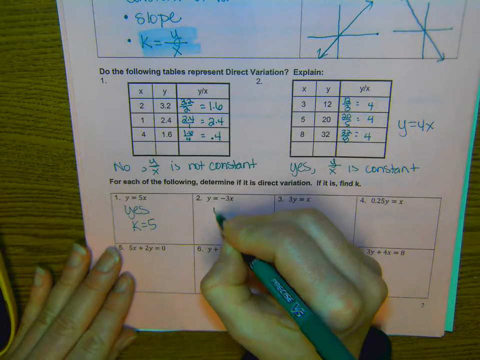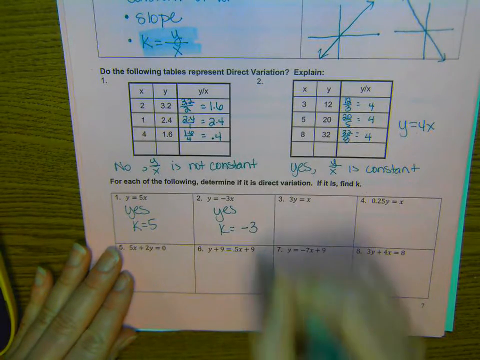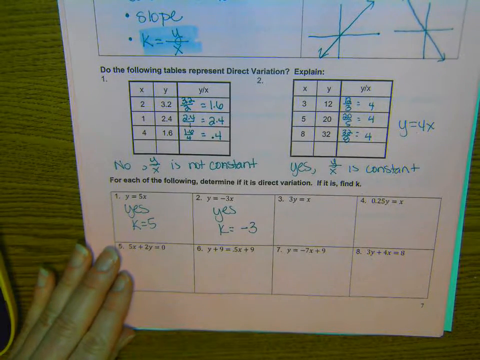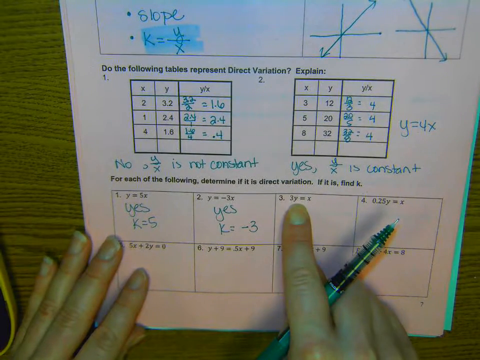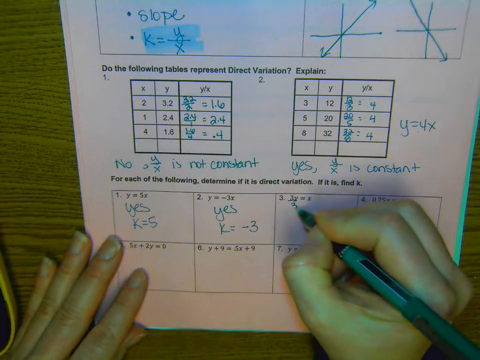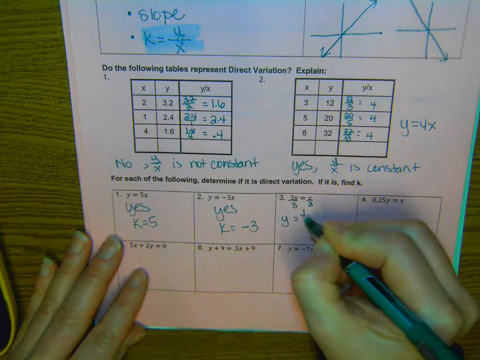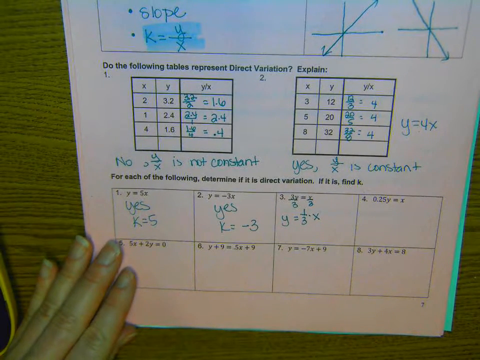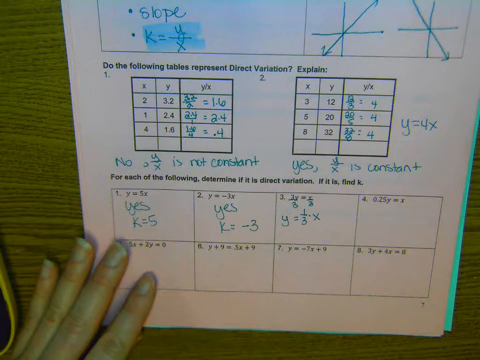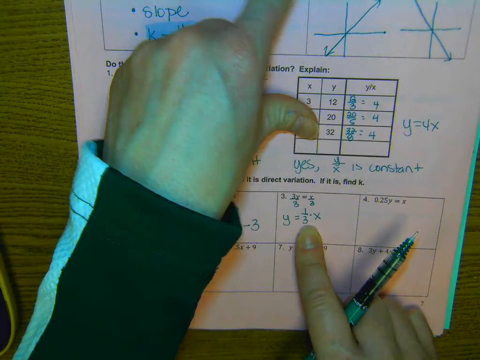All right. Now, y is not alone. Let's get it alone first. What should we do? Yep, and I'm going to point out something to you. X divided by 3 is the same as 1/3 times X. Agreed? Yes. Is this direct variation? Does this look like this? Yes, it does. What's K? 1/3.